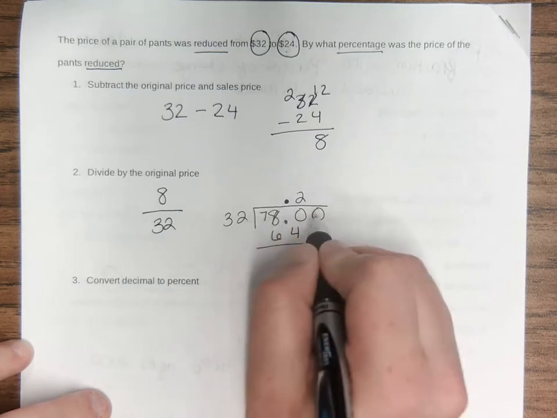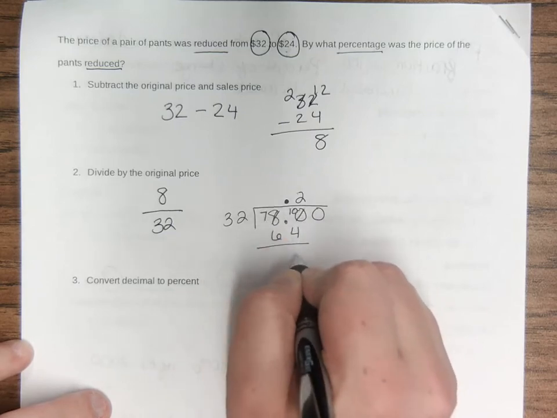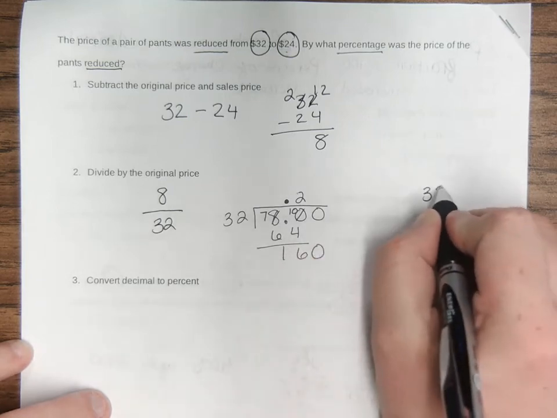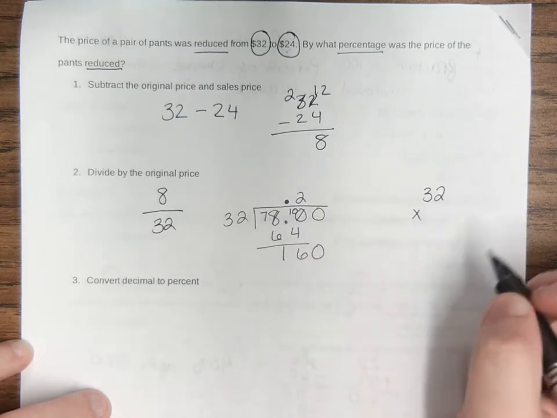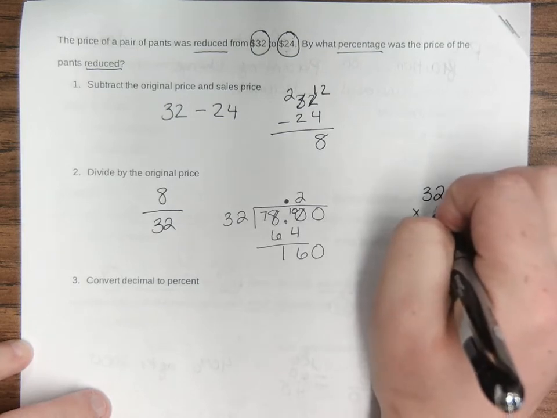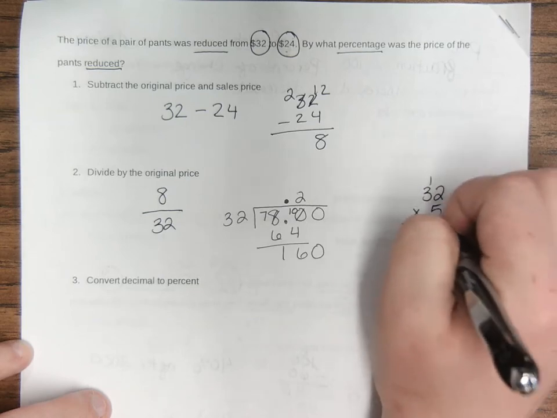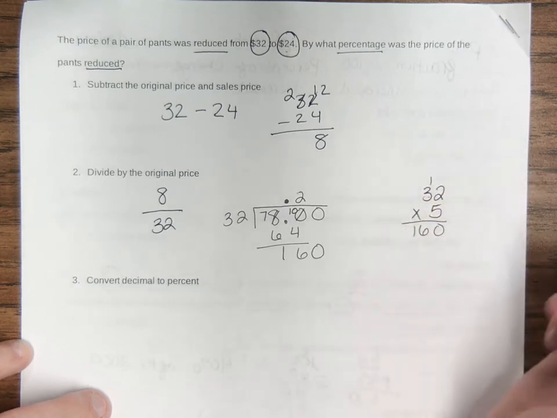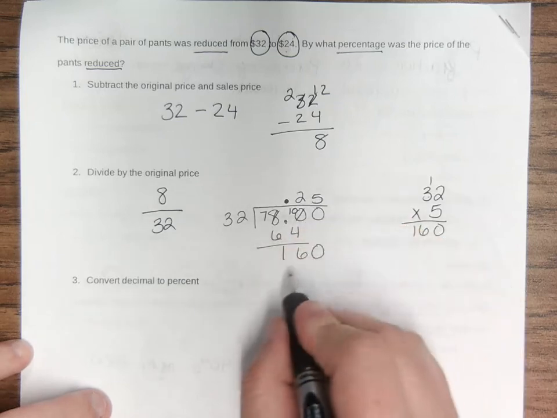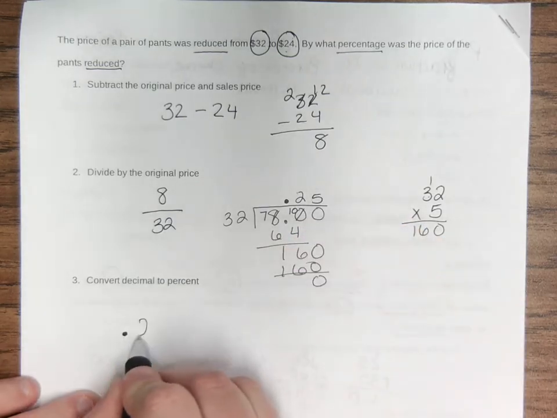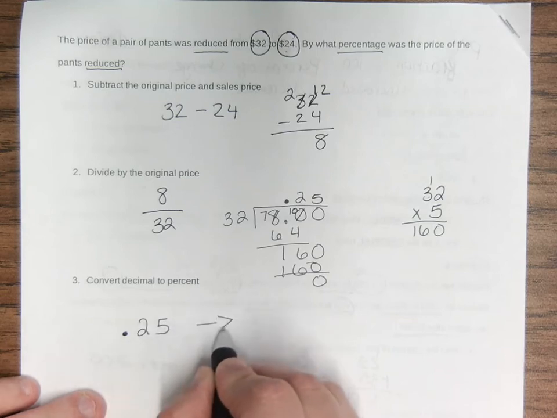Borrow, that's a 7. That's a 10. 10 minus 4 is 6. 7 minus 6 is 1, and 160. And then let's see how many times 32 can go into 160. Let's try 5. 5 times 2 is 10. 5 times 3 is 15. Plus 1 is 16. Oh, look at that. 25. 160, that's 0.